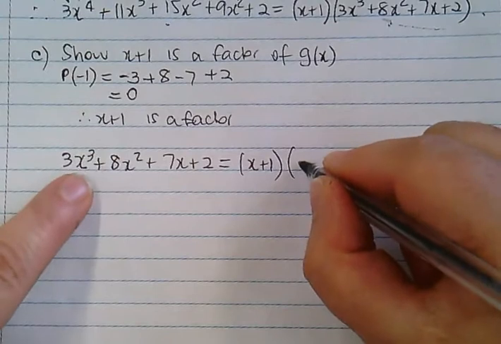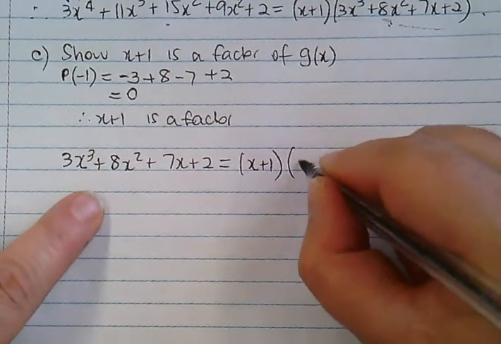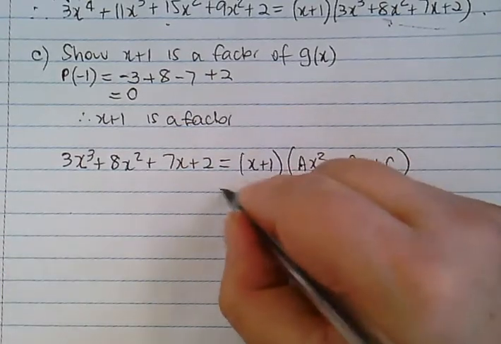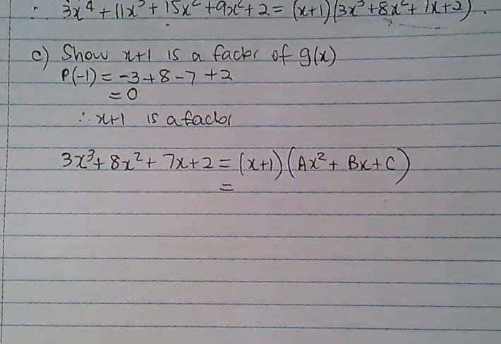Do I have a squared? Wouldn't I have a quadratic here? So that's got to be ax squared plus bx plus c. All right, you can see by inspection, we can already see what a and b are.